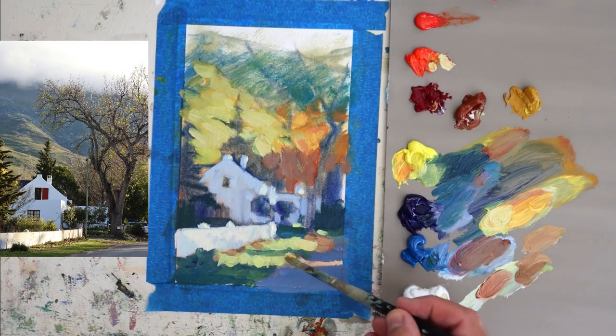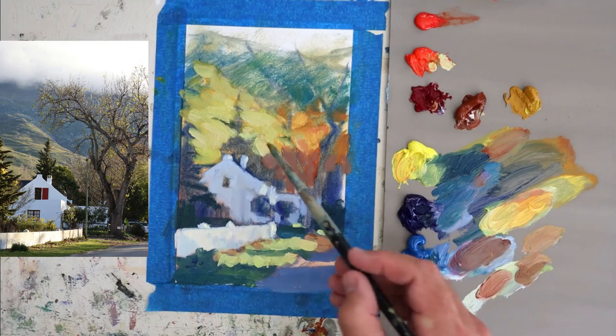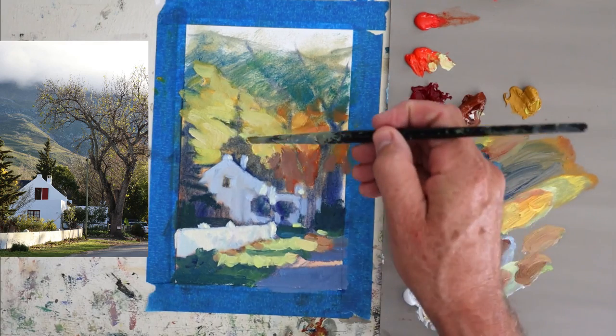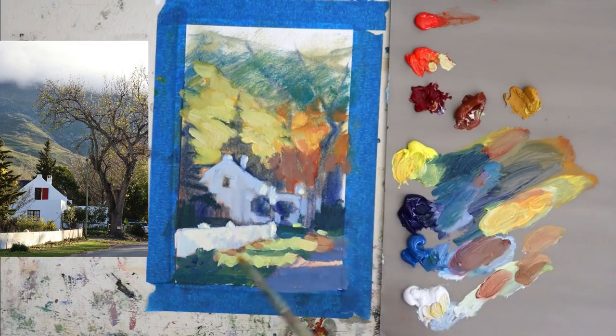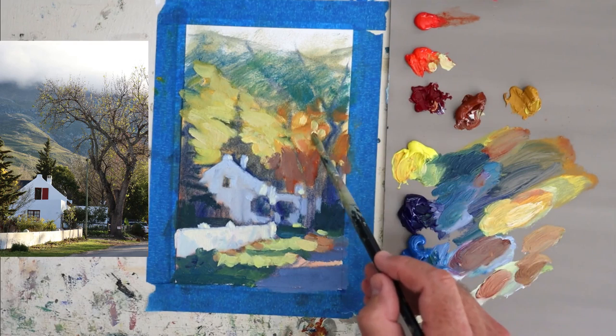Ultimately, though, the success of the painting for me is whether it communicates the light. And if the viewer is captured and interested and motivated to look at the painting because of the light, then it's a success.